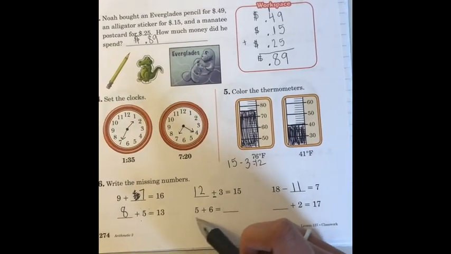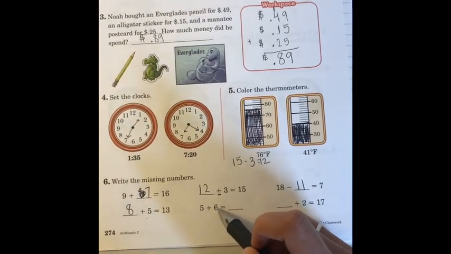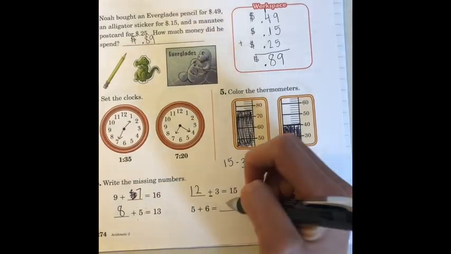This one's easy peasy because we don't have a missing number. 5 plus 6 is 11.